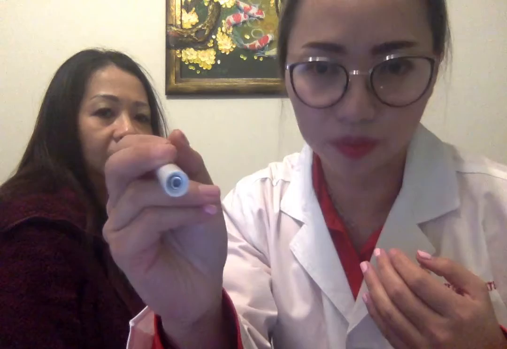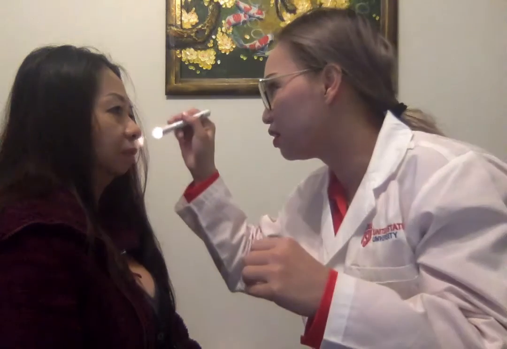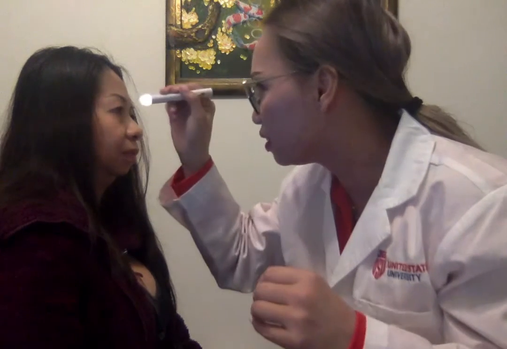And also I will check the red reflex to see the light reflection in the pupil. Okay, she has a good red reflex and clear cornea and lens.